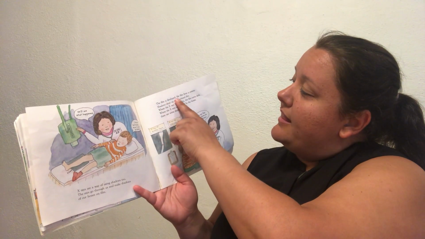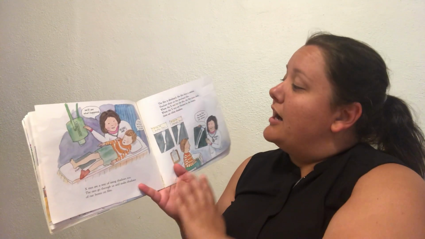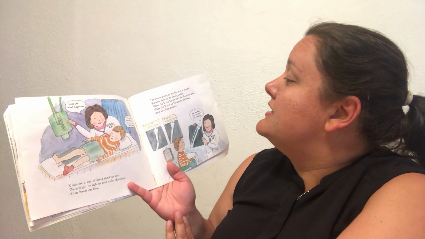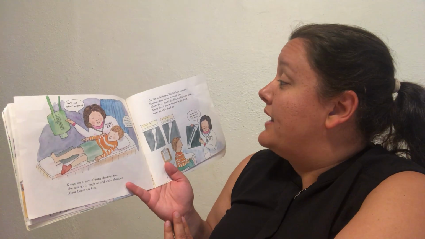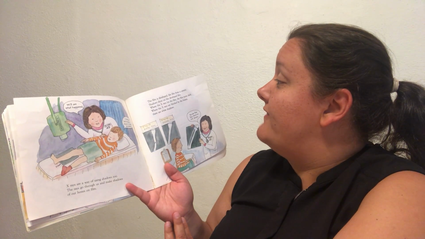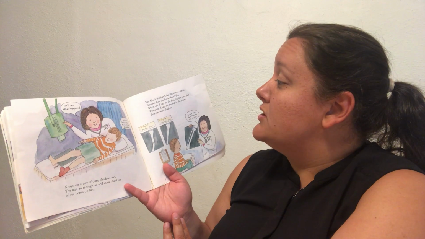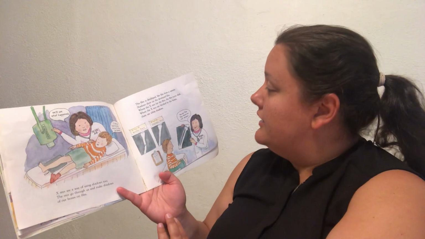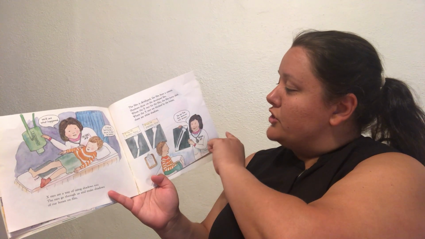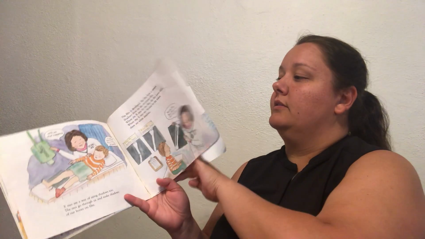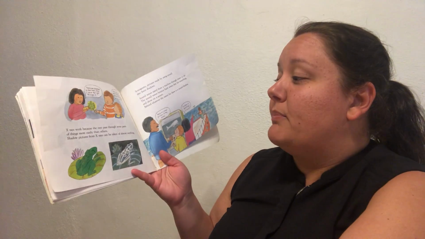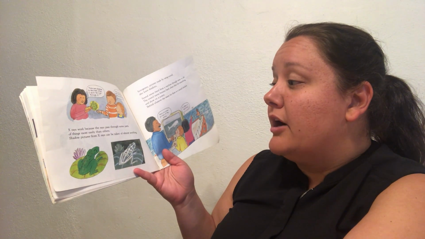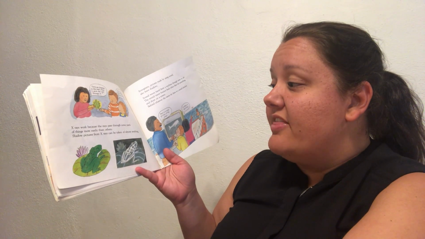The film is developed like film from a camera. Shadows show on the developed film. Where the X-ray hits the film turns dark. Where the X-rays are blocked by the bones, there are white shadows. You are fine. Your bones are not broken. X-rays work because the rays pass through some parts of things more easily than others.